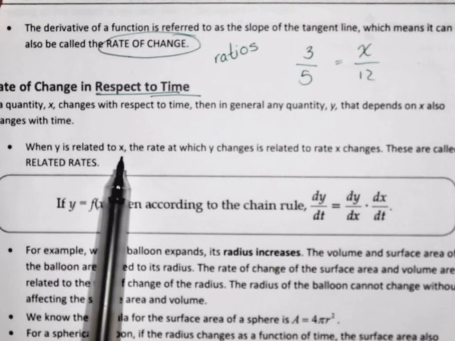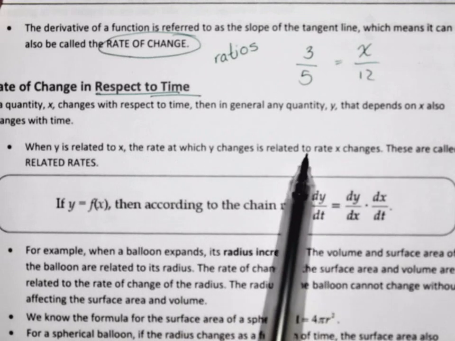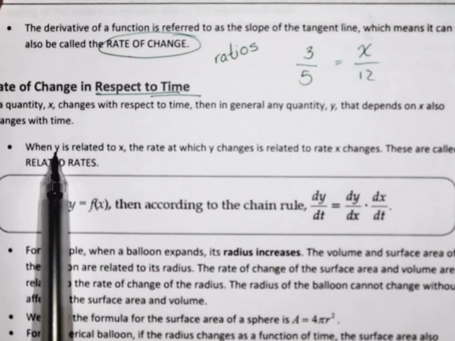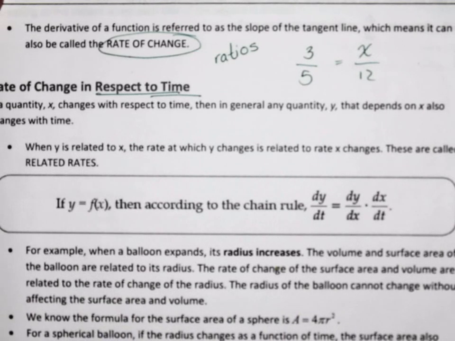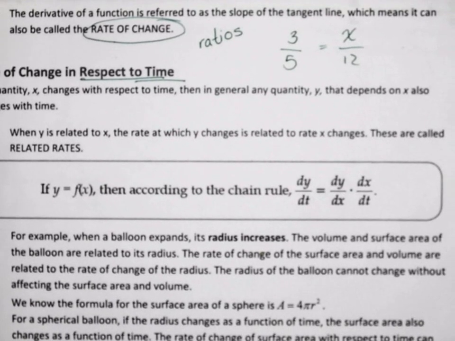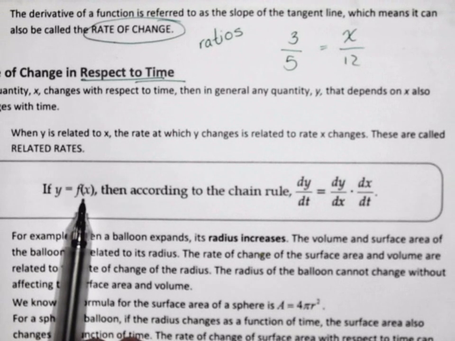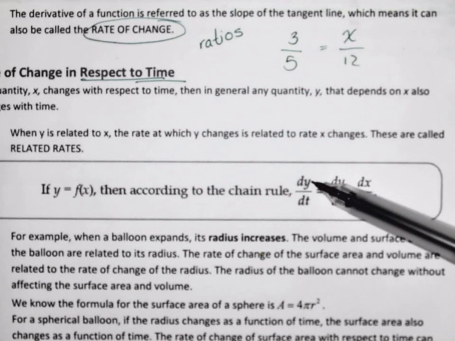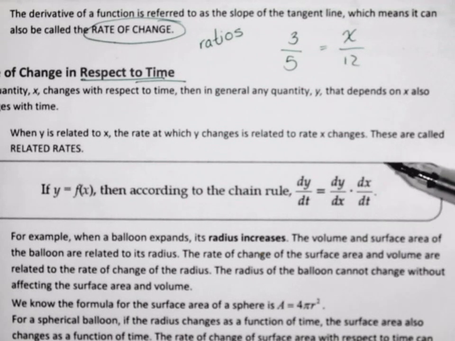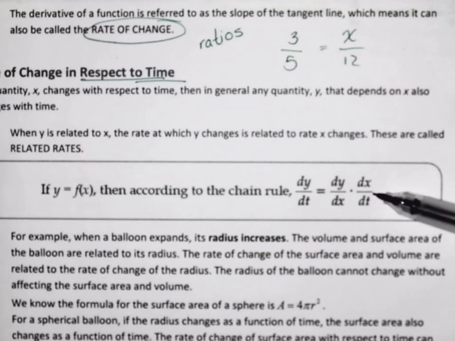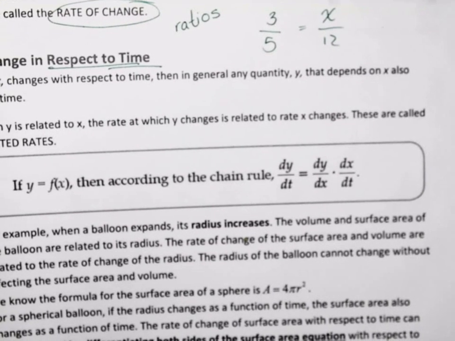So when y is related to x, the rate at which y changes is related to the rate at which x changes. These are called related rates. All we're saying is that these two things are connected, so their rates have to be connected as they change. If y equals f of x, then according to the chain rule, you're going to love this, we are differentiating y with respect to time. So we take the derivative of y with respect to x and multiply it by the derivative of x with respect to time. It creates this link between the two rates.